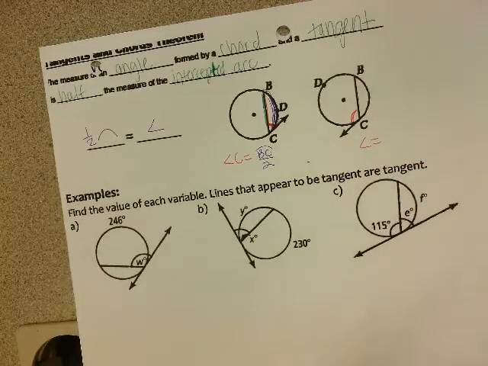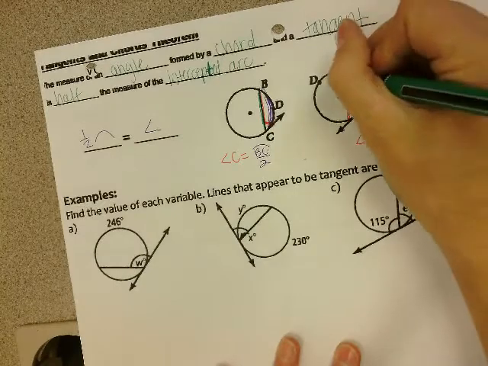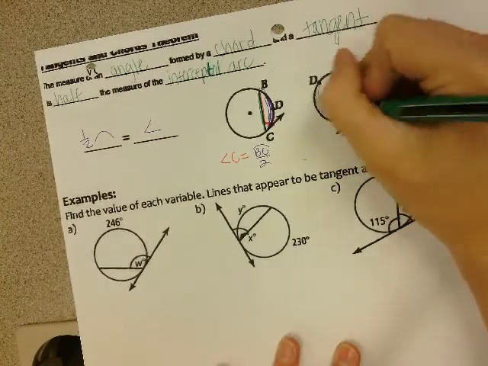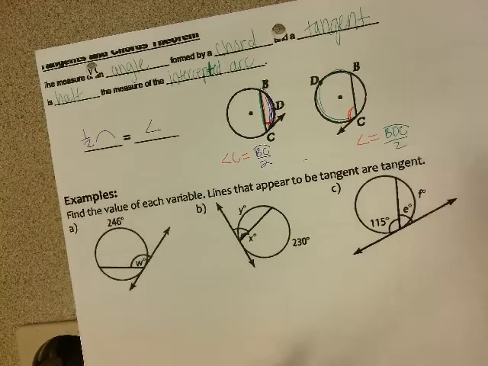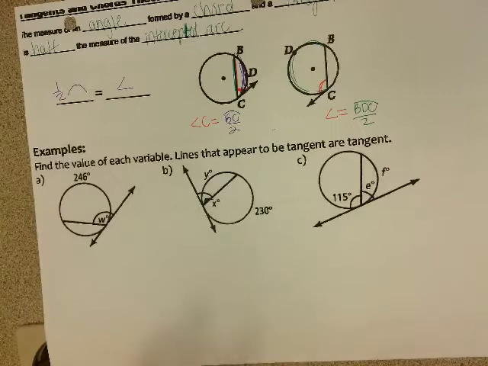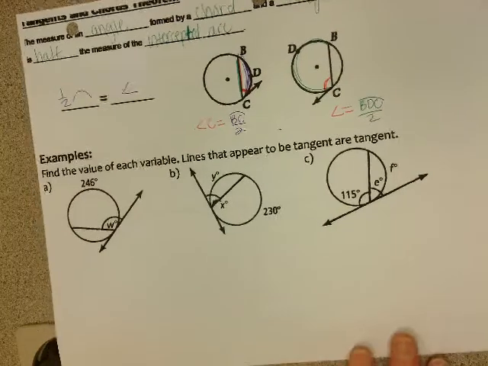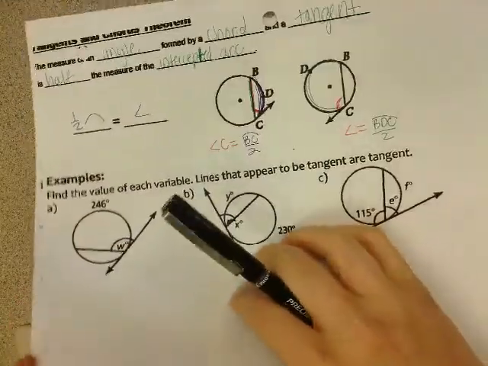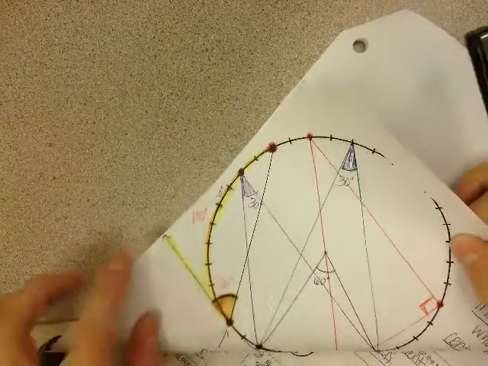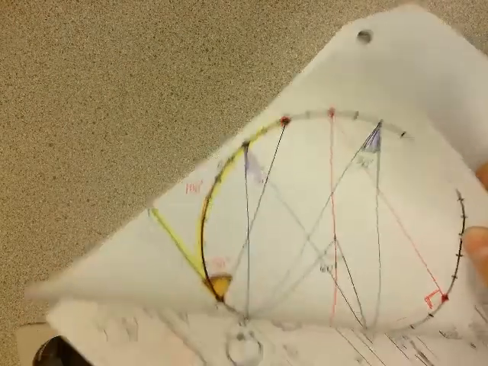So angle C is equal to half of arc BDC. Okay, so that's what we did. We've done that already. Now we just have a tangent line instead of 2 chords. So that's what we did on the very front, with the highlighted one.